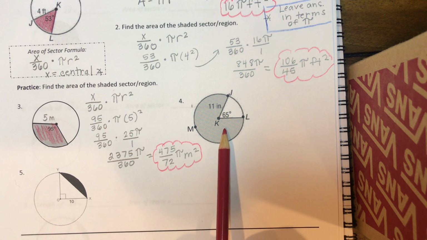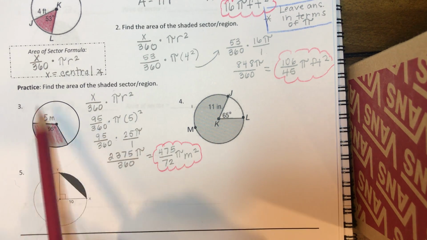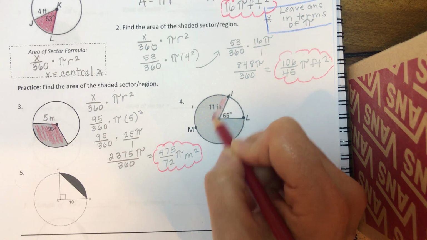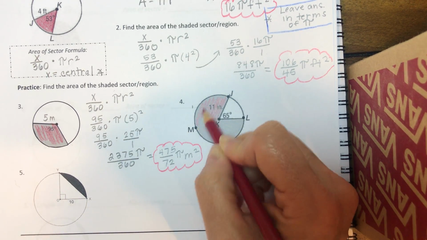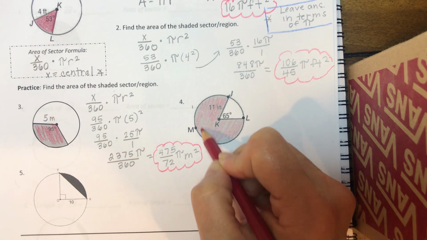Now, let's take a look at number 4. In number 4, the shaded area is not where we were expecting it like the last two. The shaded area is this enormous slice of pizza, almost the whole pie.